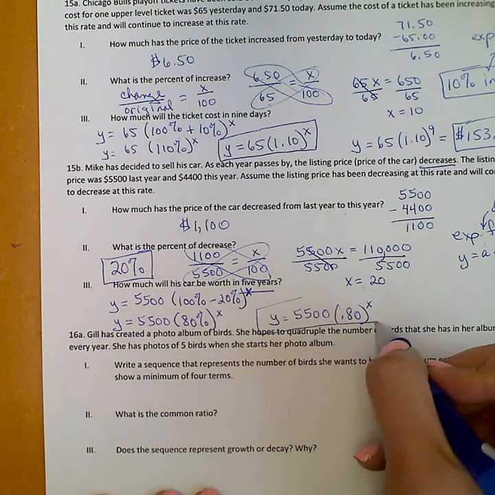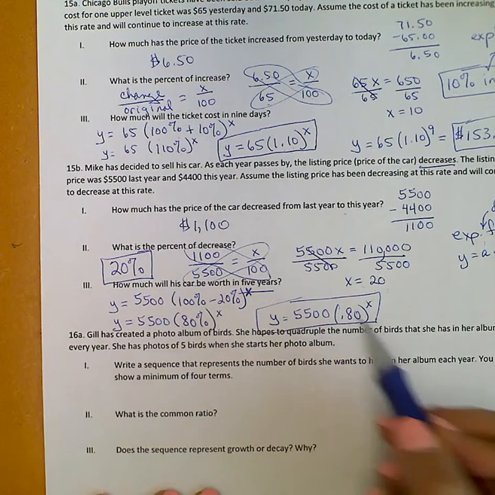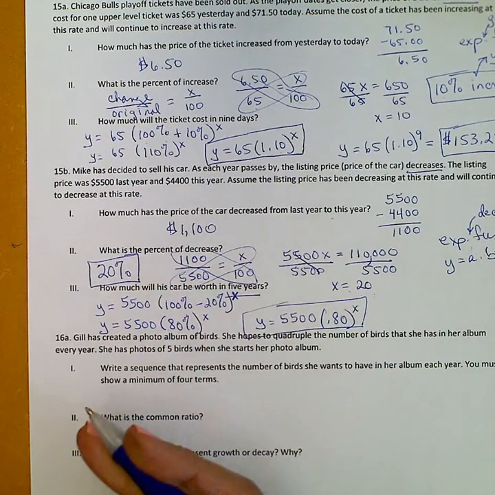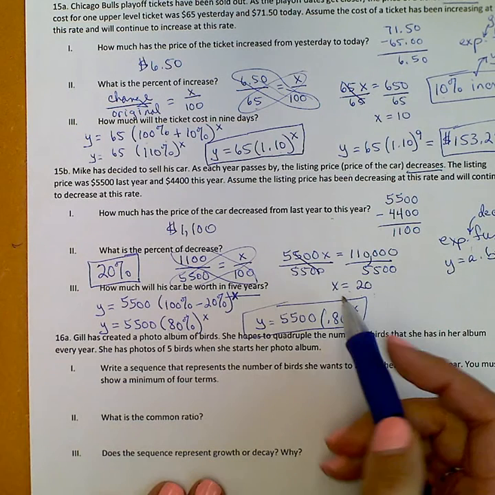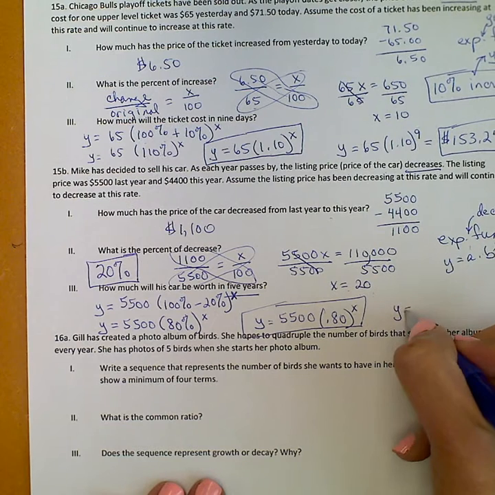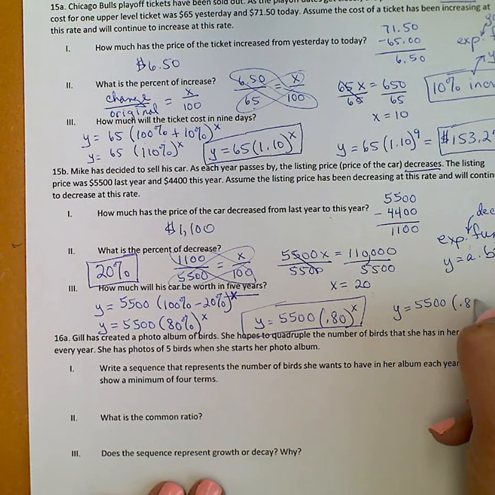And now I can use that equation to answer my question. What will the car be worth in 5 years? So I always know my initial starting point is when x is 0. So I want to know, what is this when x is 5? So y equals 5,500 times 0.80 to the 5th power.